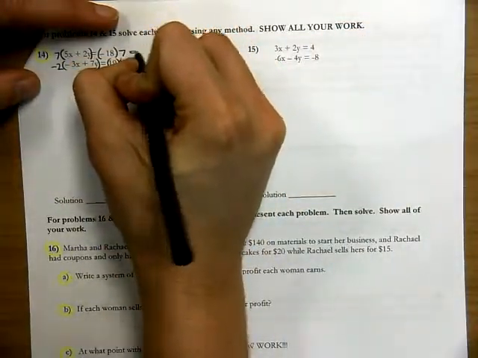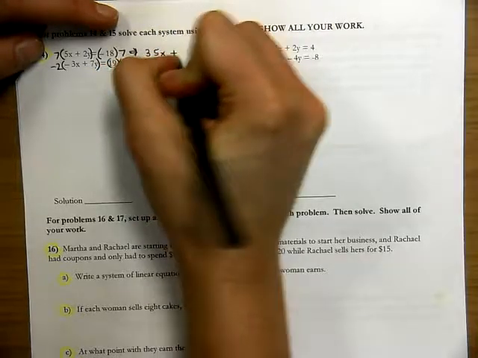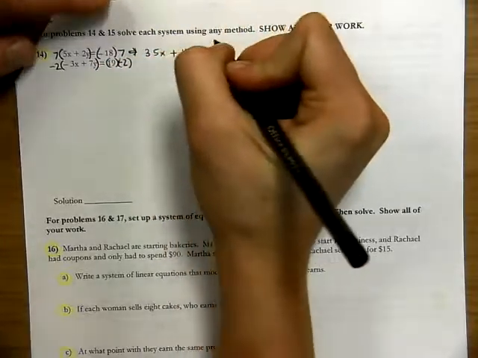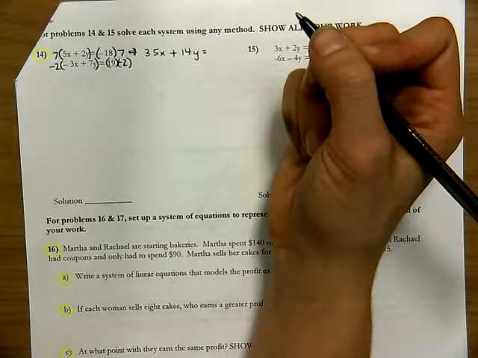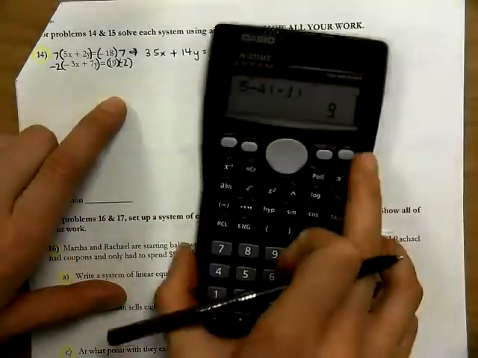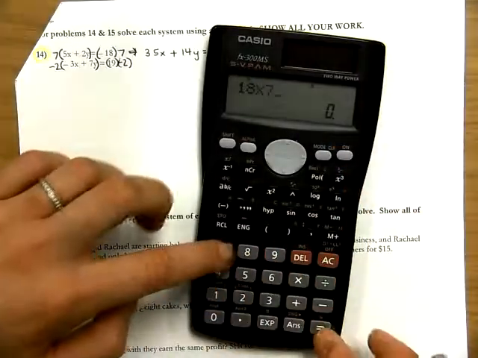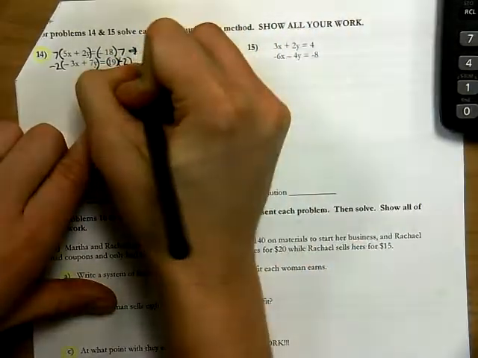So when I do that, I'll just move that over here. We have 35x plus 14y equals, what would that be? Negative 18 times 7. Let's just double check this. 18 times 7 will give me 126. So this will be a negative 126.